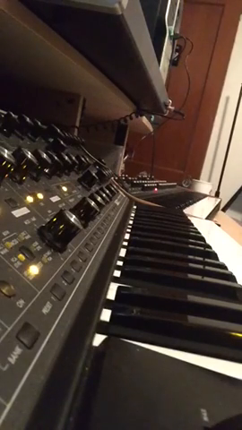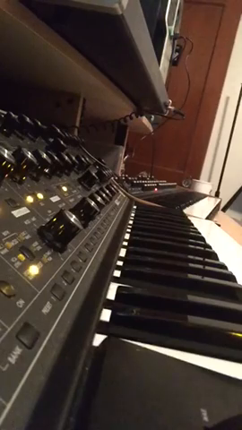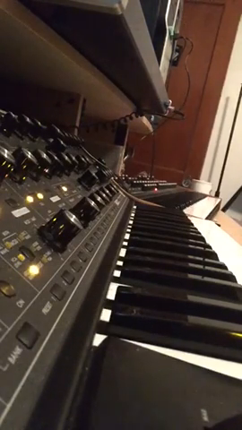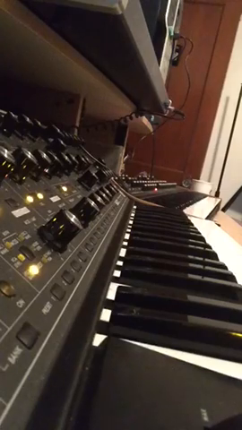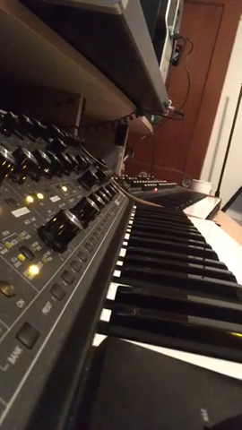So you can choose how fast the arpeggio cycles. Alright, and then this sound, which is the Ultra Nova. This is arpeggiated as well. Alright, unarpeggiated.